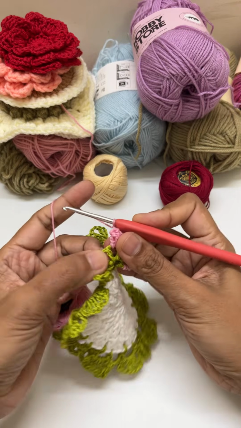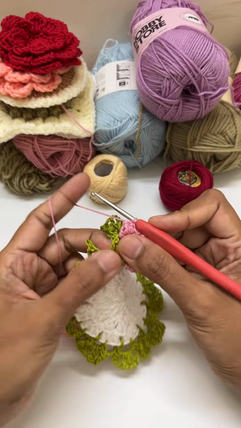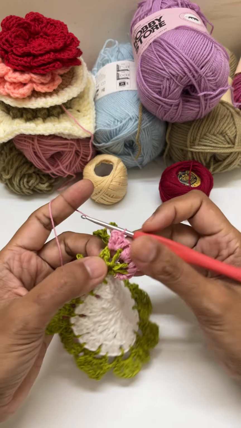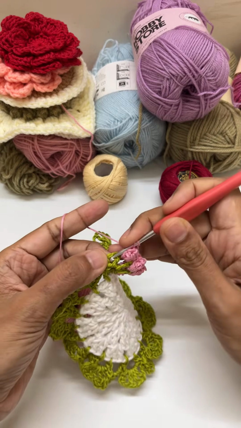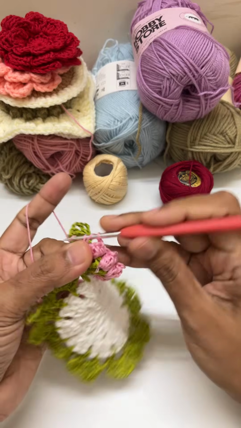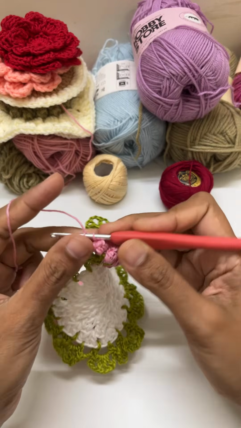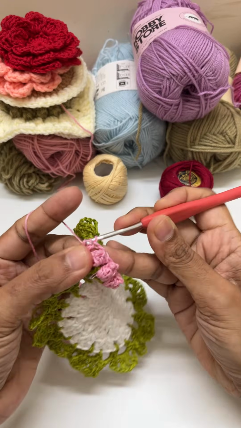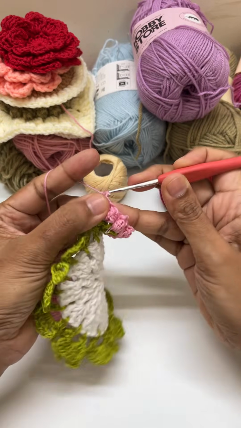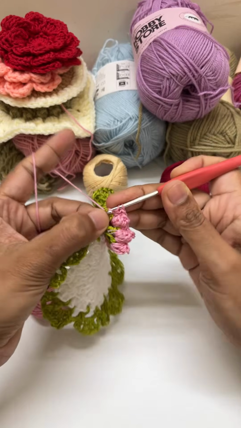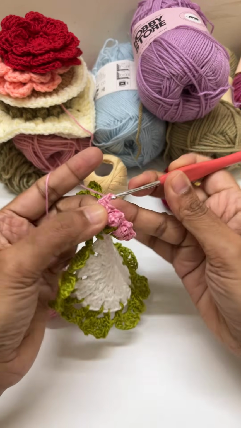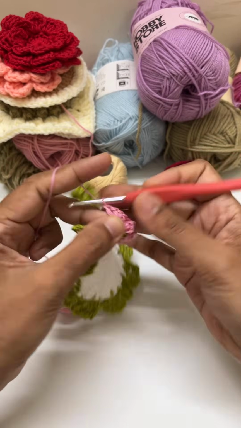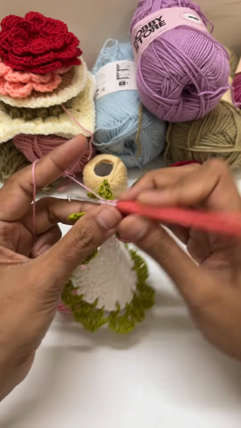Then we are going to this last chain space which we have between the last double crochet and chain 2, and make your popcorn stitch. 1, 2, 3, 4 and 5.